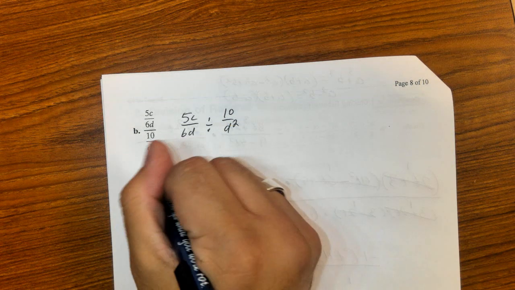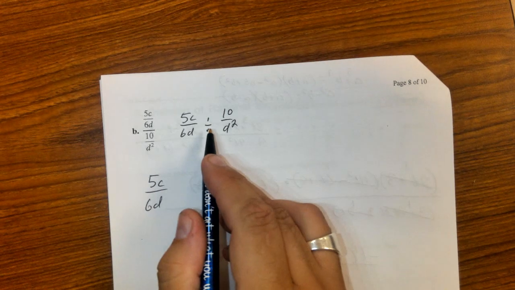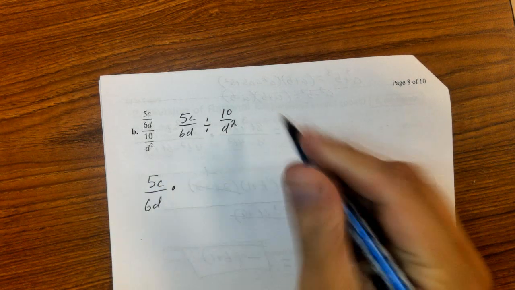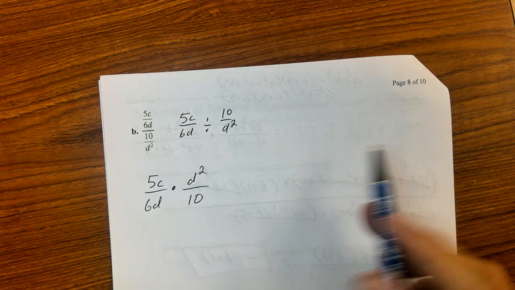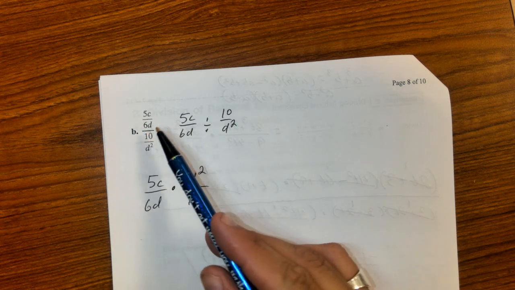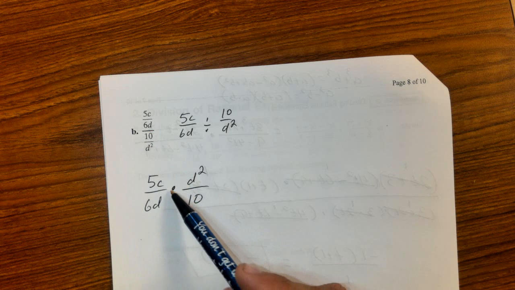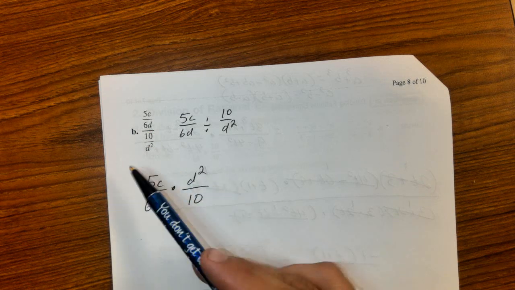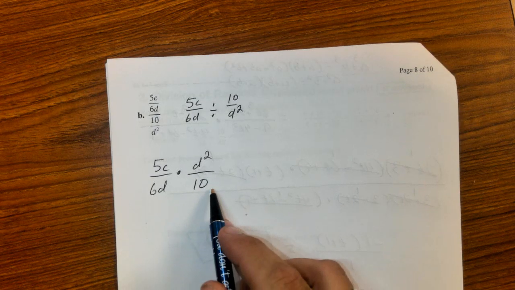So the 5c over 6d is going to stay there. The divide sign turns to a multiply sign, and I flip the fraction. So d squared over 10. And I could have gone straight from here in the original problem, because here's my 5c over 6d. There's my dividing another fraction, so just multiply by the reciprocal. Either way, let's go ahead and continue with this.